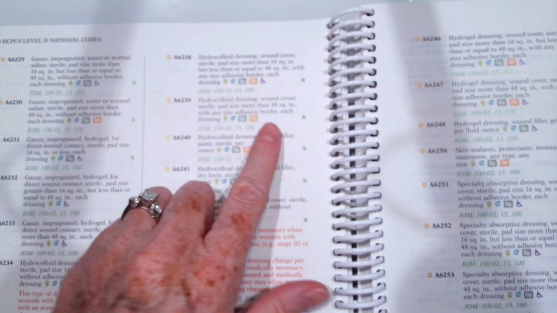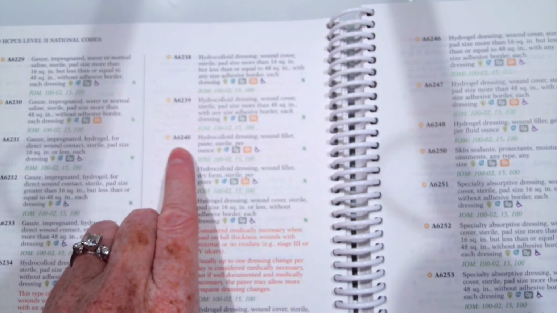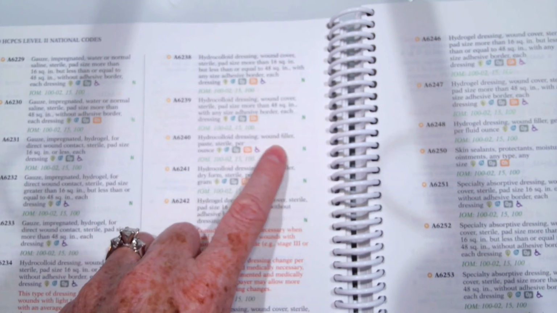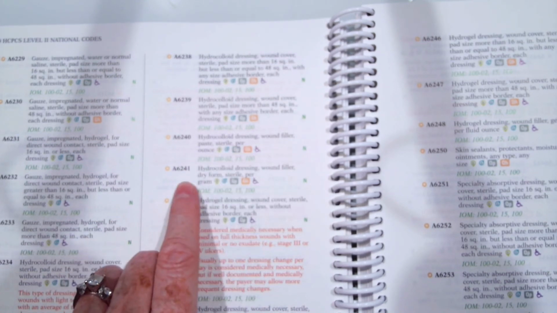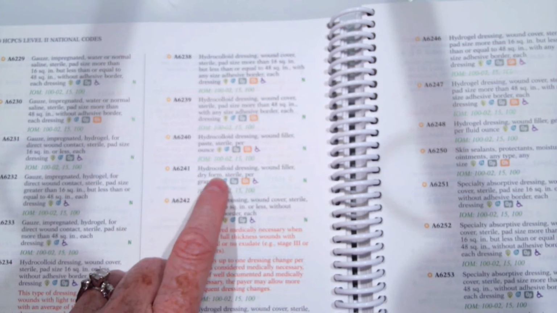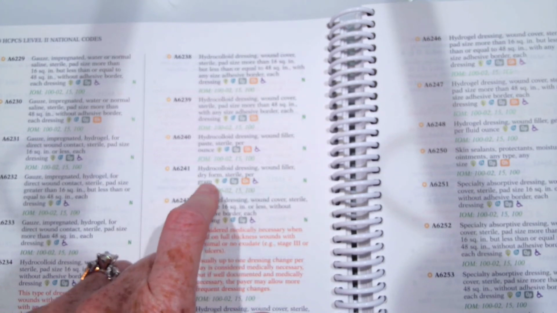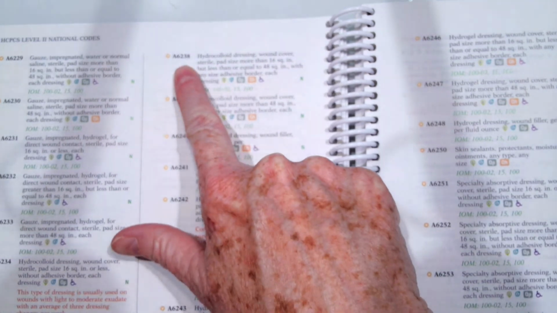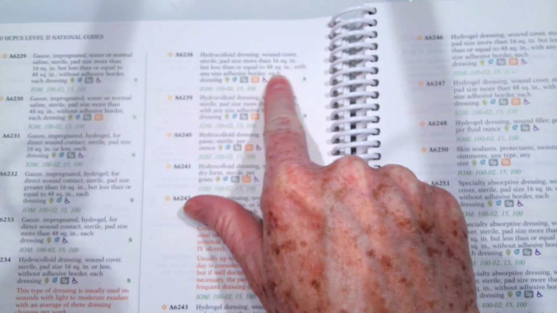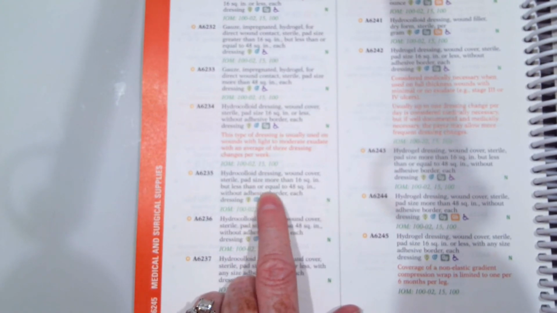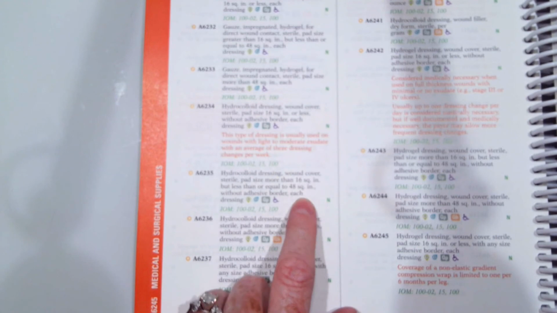A6239 is the same thing, more than 48 inches. A6240 is hydrocolloid dressing, wound filler, paste. And A6241 is hydrocolloid dressing, wound filler, dry form. So we said ours was 24 square inches, so we know it's either A6238, which is 16 square inches to 48, or A6235, which is more than 16 square inches but less than or equal to 48 square inches.